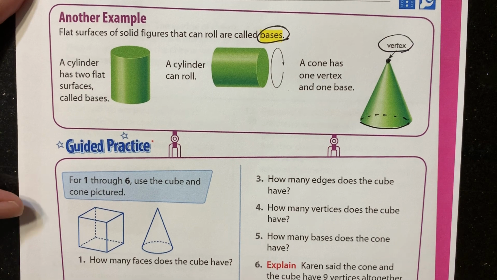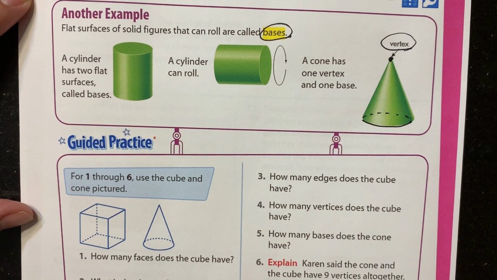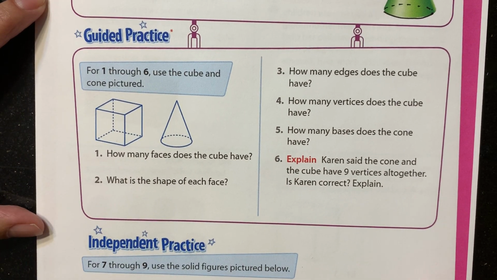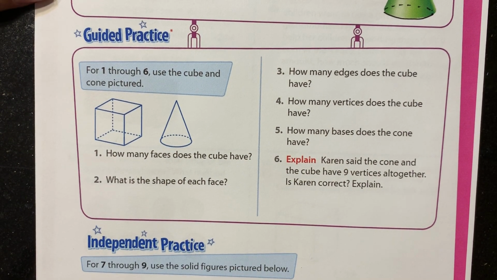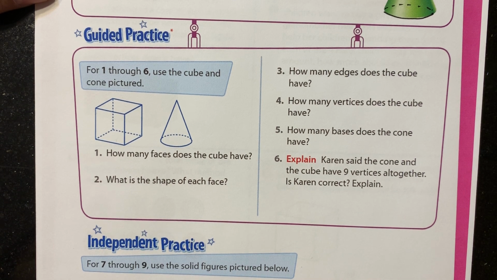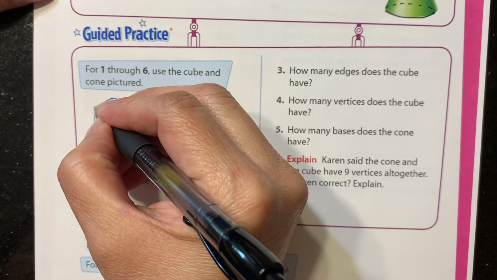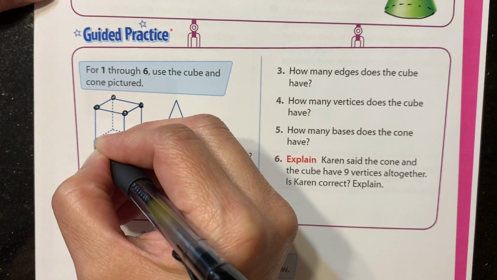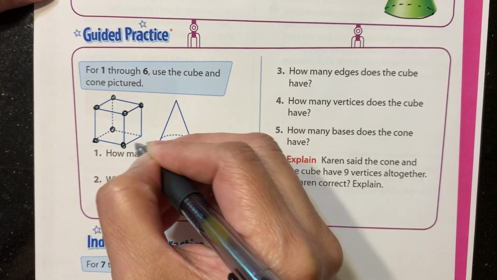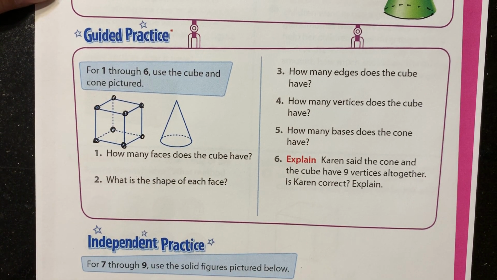Now, in the guided practice today, they're going to ask you to find the attributes for these two shapes. So before we get started on any of the questions, I'm going to go over the attributes. The first thing that I see is I always go for the vertices first. So I'm going to go ahead and draw the vertices, and I want you to do the same thing on your paper, just like that.